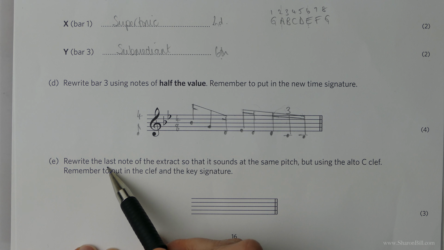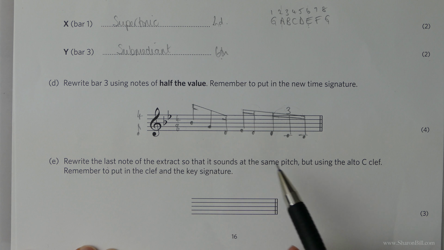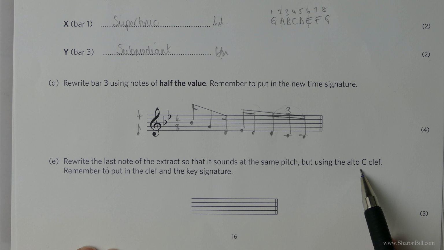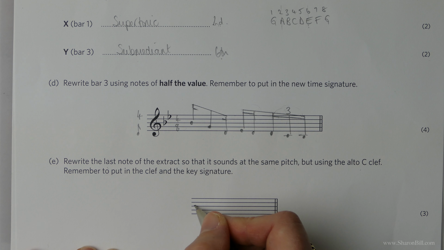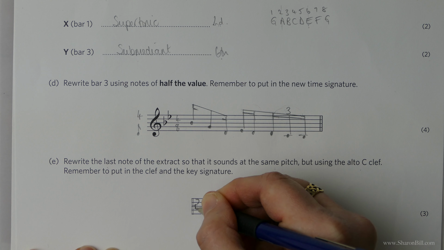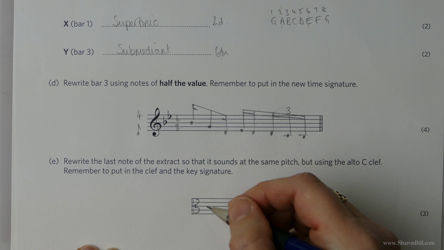So we're asked to rewrite the last note of the extract. We need it to sound at exactly the same pitch, but we're going to change to alto clef. So we need to put in the new clef and the key signature. The alto clef has the middle line here as middle C. So we'll have a double bar line, and then this is our anchor point here. And we just build our clef around that.